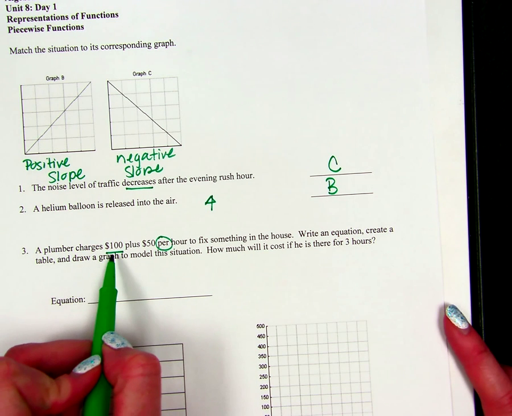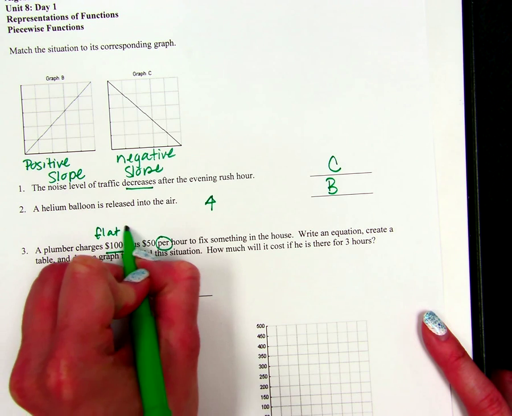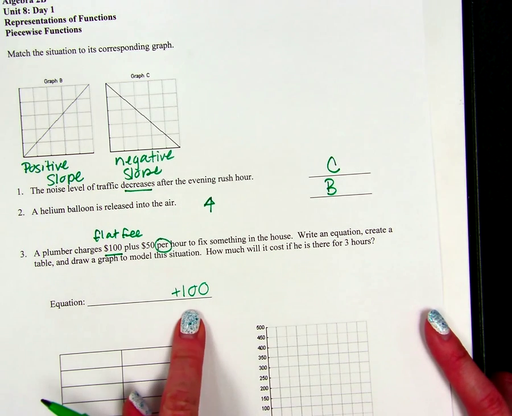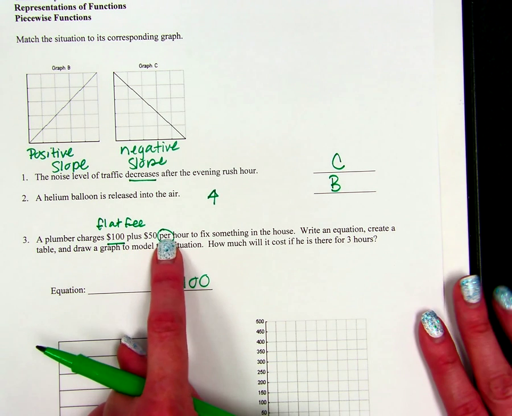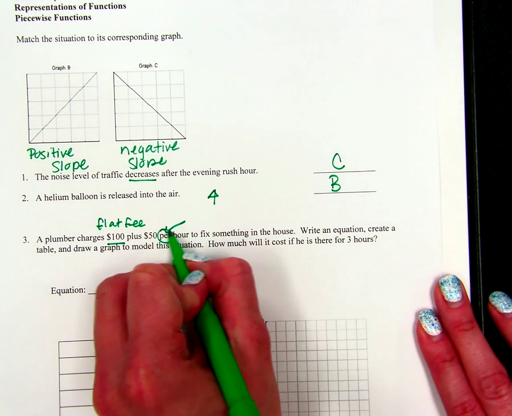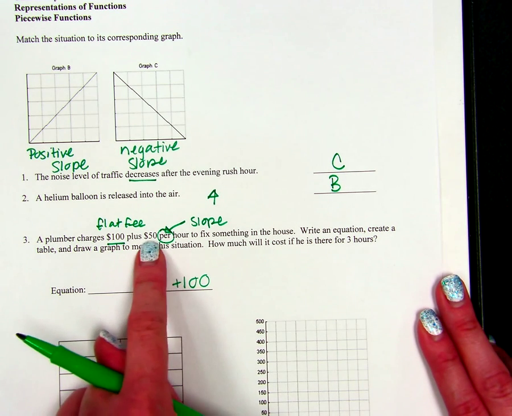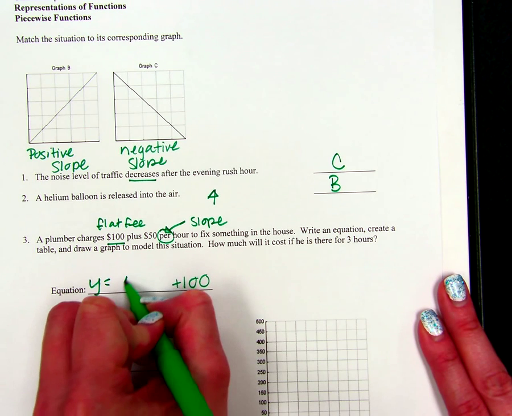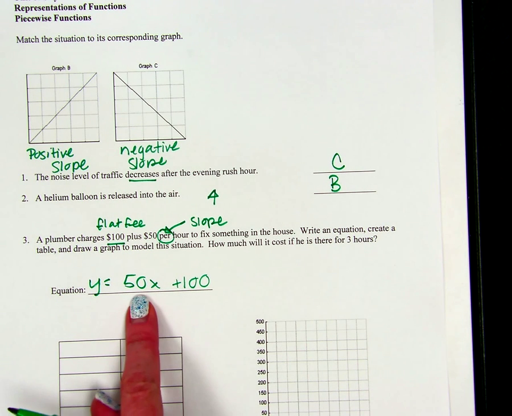I underlined our 100. That's our flat fee, so we'll identify that in our equation. We'll always be paying $100, so that's the flat fee. And then we see our keyword per, which is always used when we are identifying our slope. The keyword per is attached to 50. So we are going to have our equation, which is y equals 50x plus 100. So that's going to be our slope there.